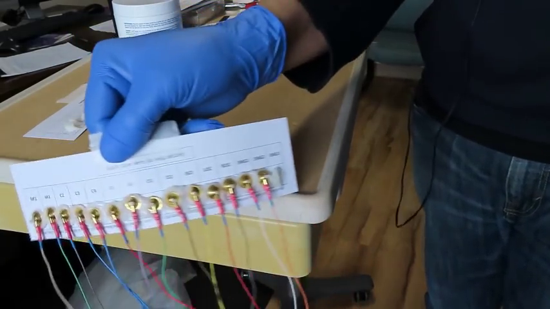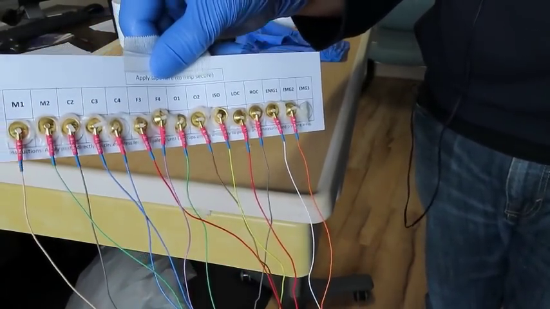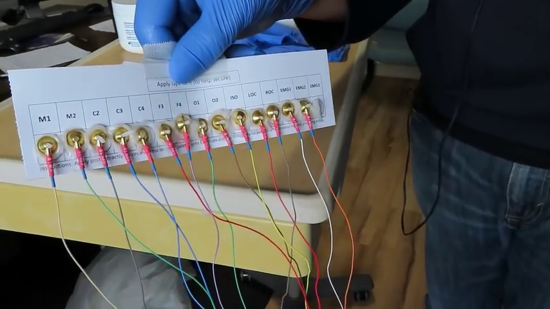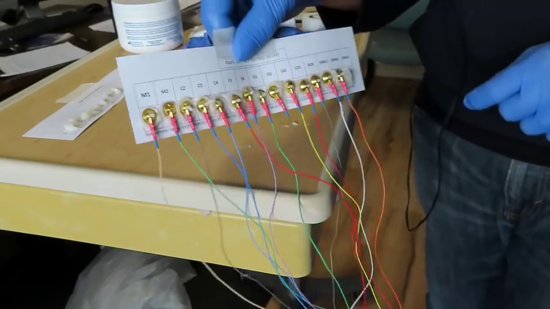You have everything kind of preset. So when your patient comes in, you won't have to look at your head box, look at the wire, find the location. So you have everything preset up for your patient to come here.